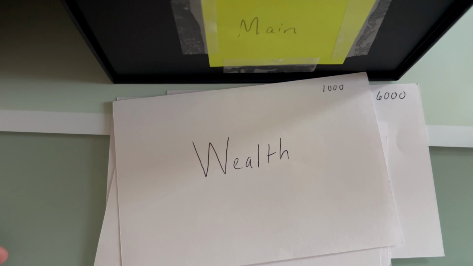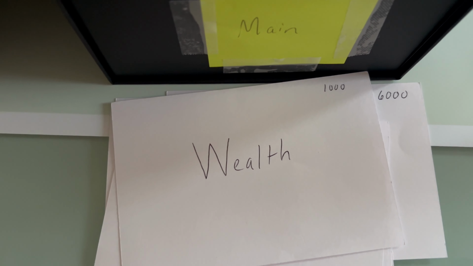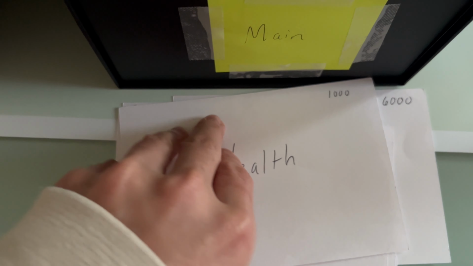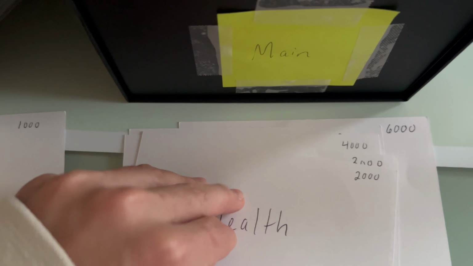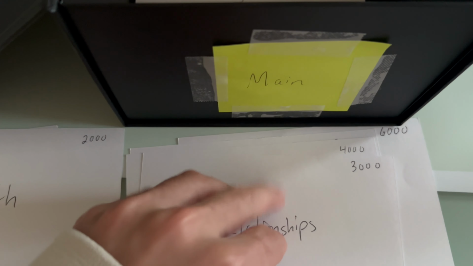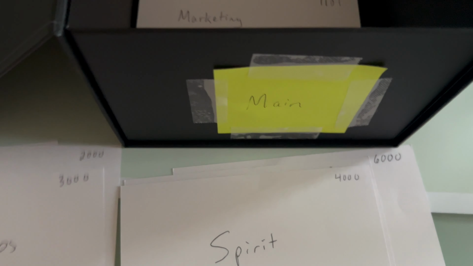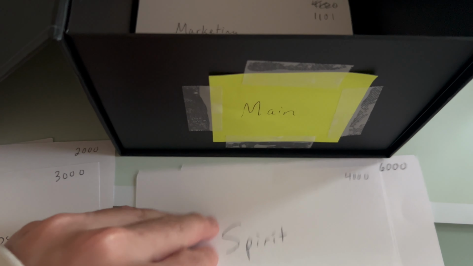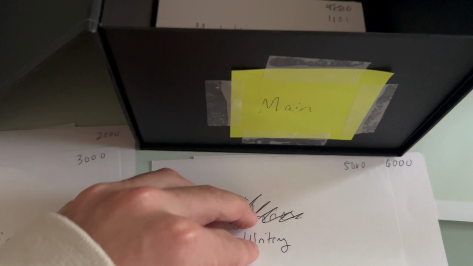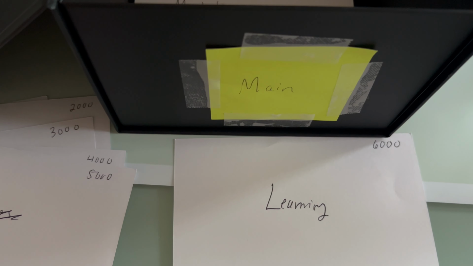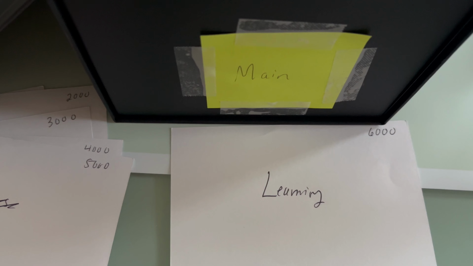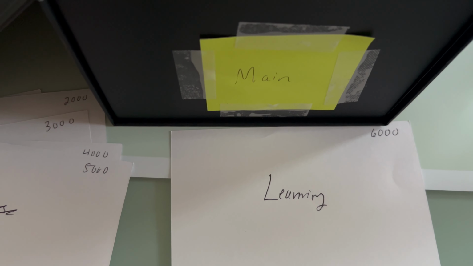So the core focus areas that I personally created for myself are wealth, health, relationships, spirit, like spirituality, writing, and learning. Those are pretty much the core focus areas that I'm interested in right now.